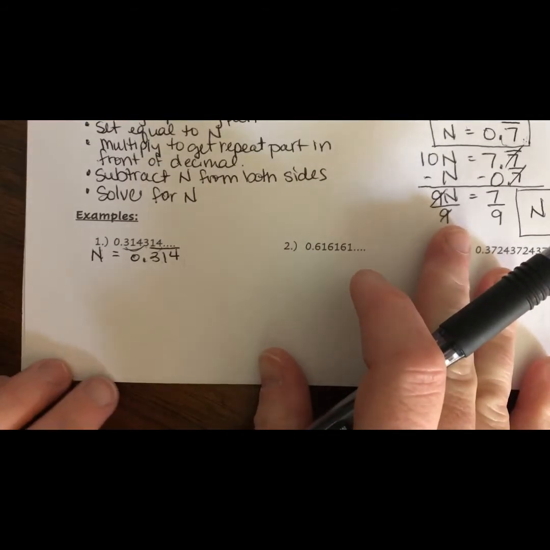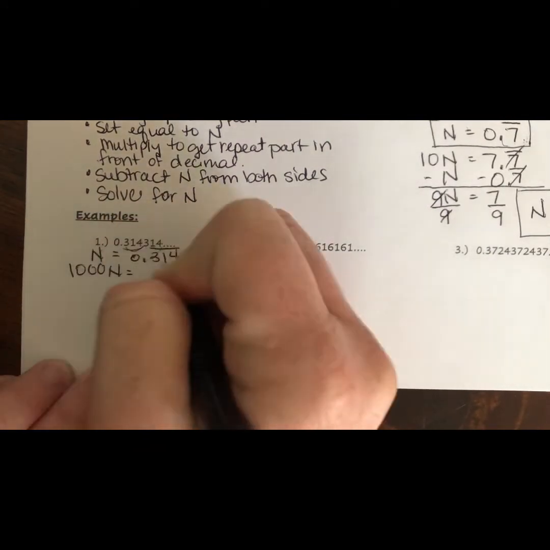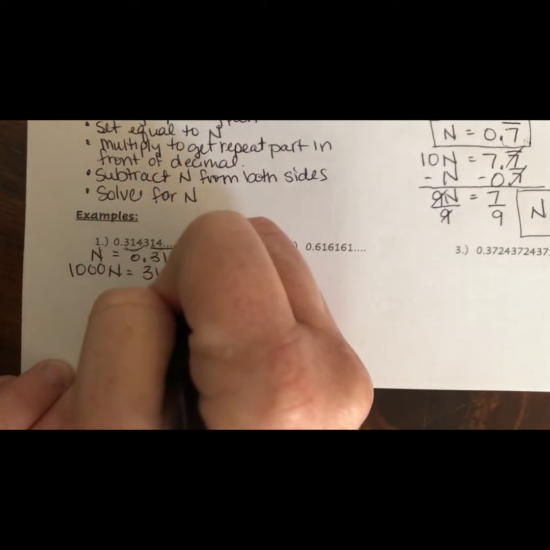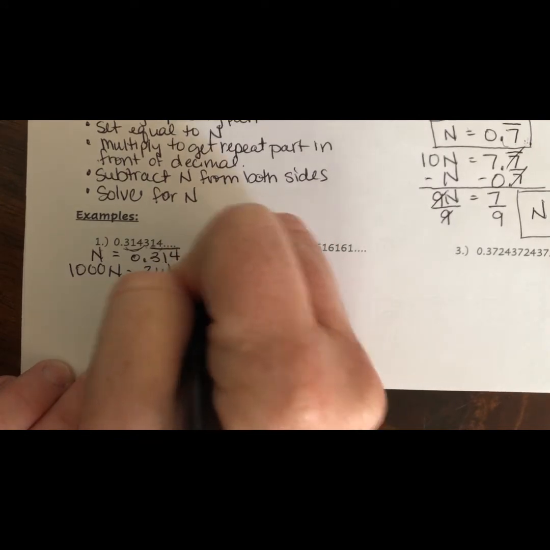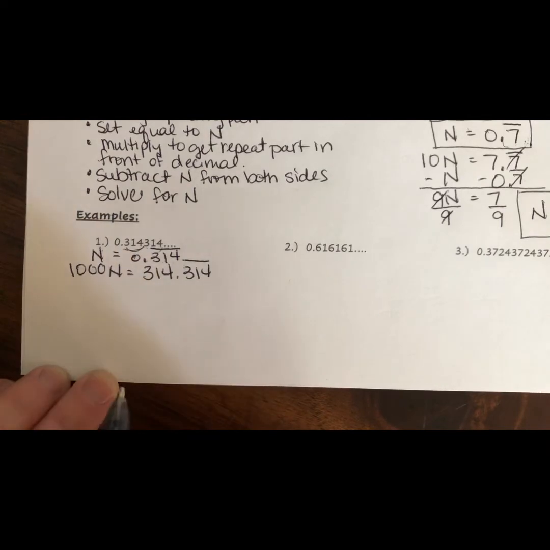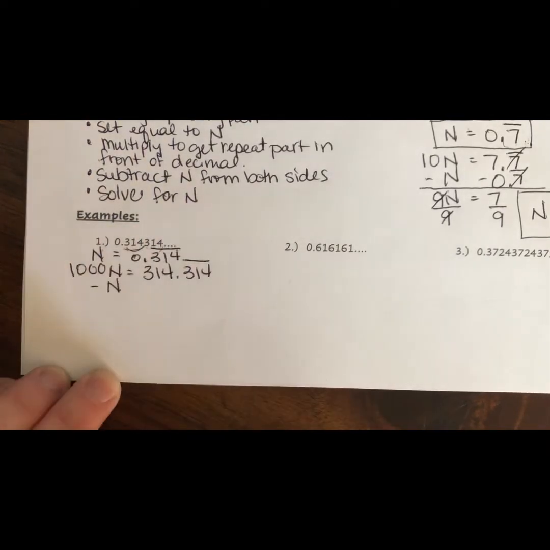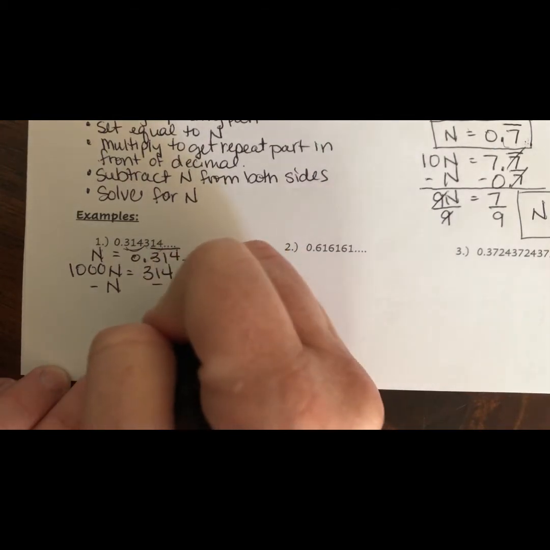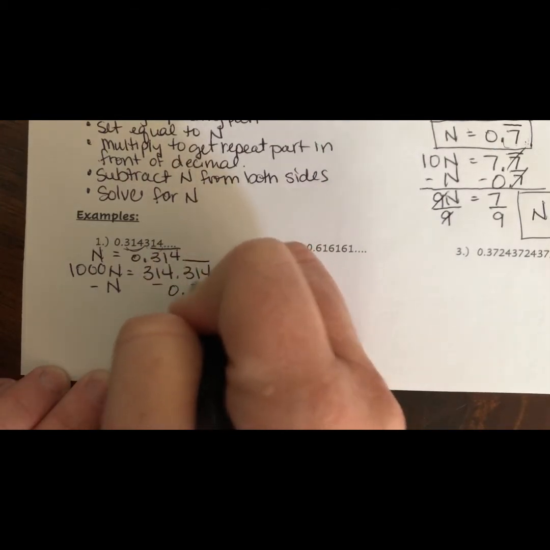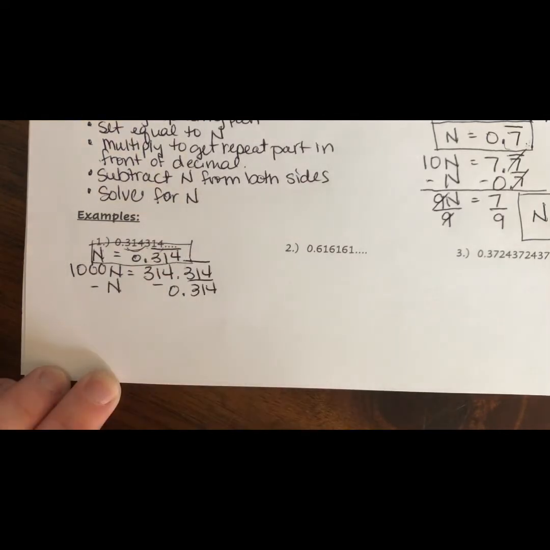So I'm going to multiply both sides of my equal sign by 1,000. And that's going to move that 314 in front of the decimal, but it still repeats after that, right? It keeps on going forever. Okay, so now I'm here. Next step is to subtract n from both sides. So I'm going to subtract n from here. I'm going to subtract just my repeating decimal part here, because after all, that's what it's equal to in this step up top.